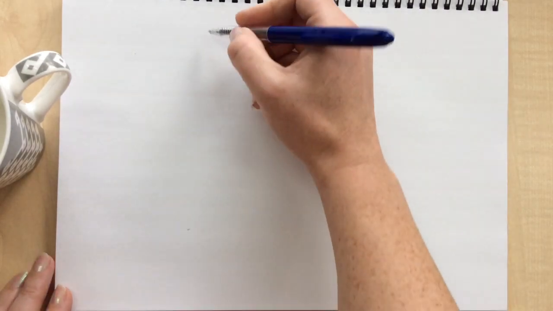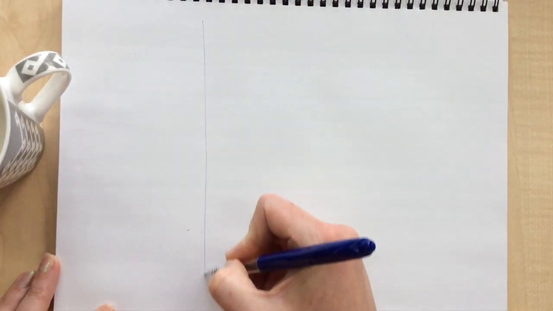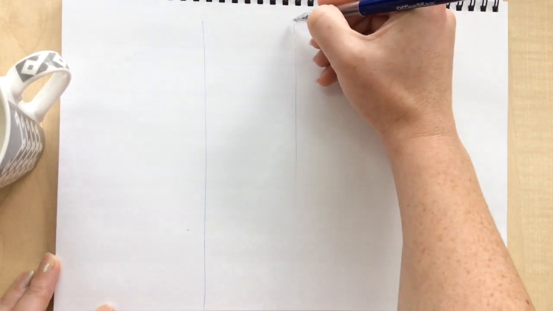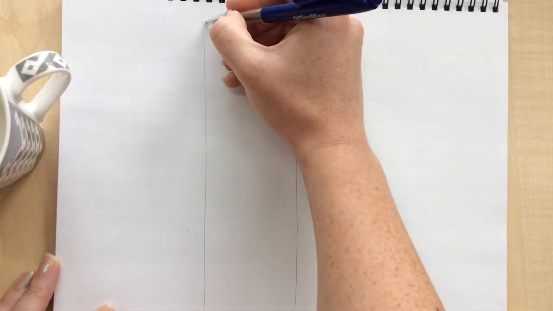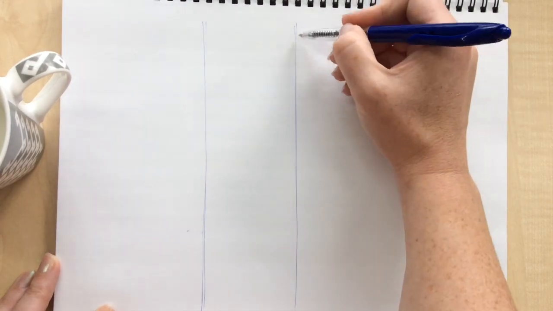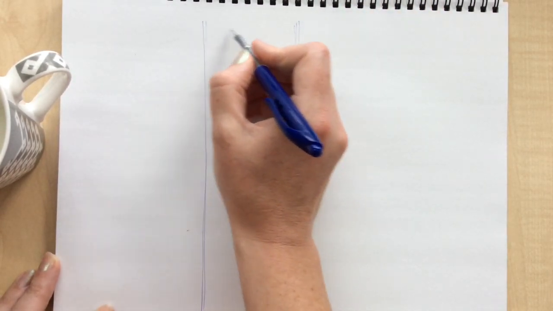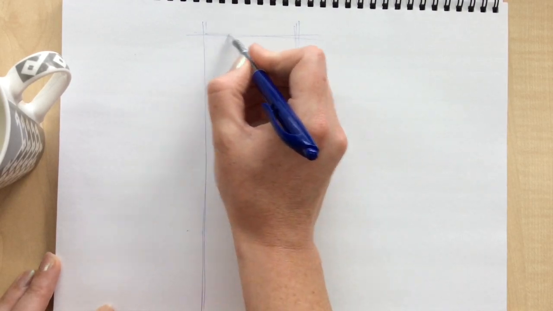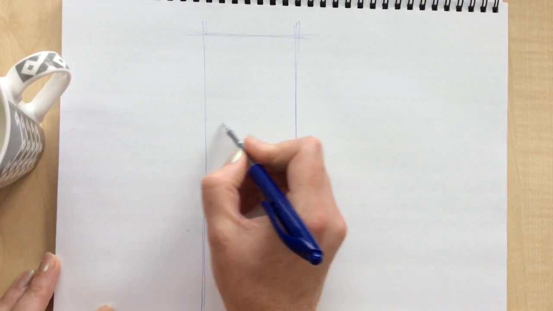I am going to be drawing in a blue line just so that my camera can see and pick up the colour a bit better than a pencil. But if you are freehand sketching an orthographic projection of an object, you may be doing this in pencil.